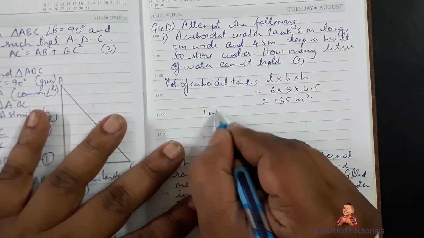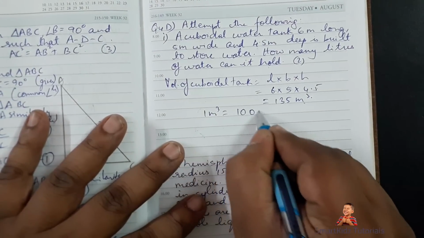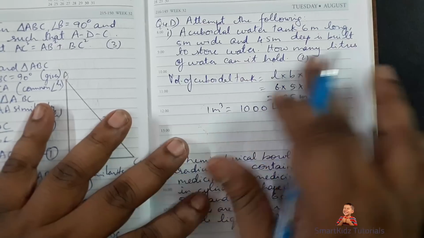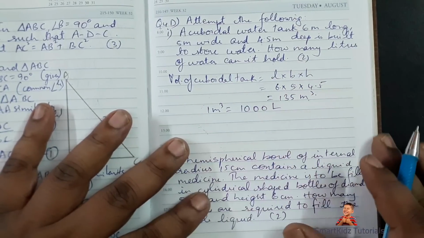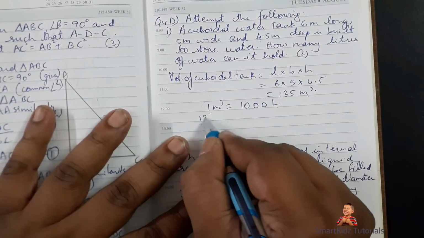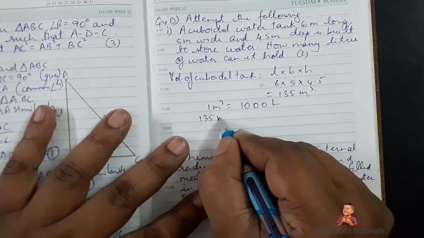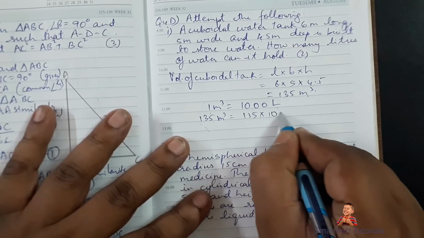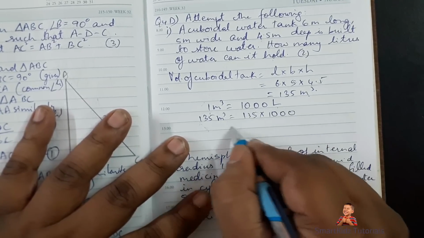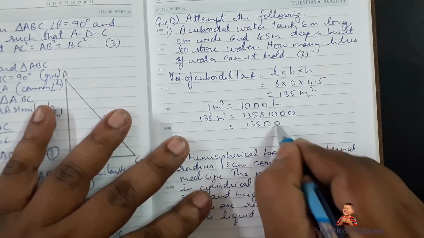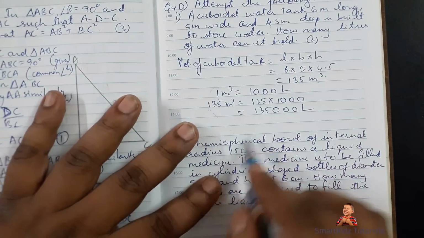Now 1 cubic meter is equal to 1,000 liter. Okay, that is what we are asked. How many liters of water can it hold? Not how many cubic meters, but how many liters. So 1 cubic meter is equal to 1,000. So 135 cubic meters will be equal to 135 into 1,000 liters. So that would be 135 followed by 3 zeros. Okay, that is your answer.